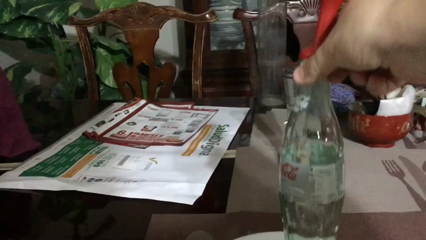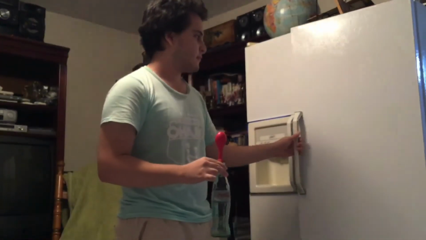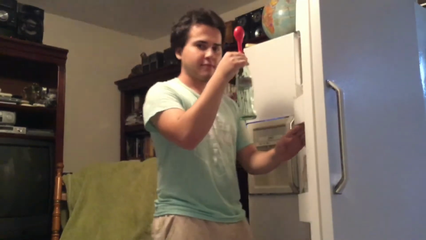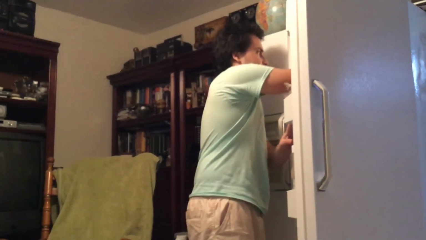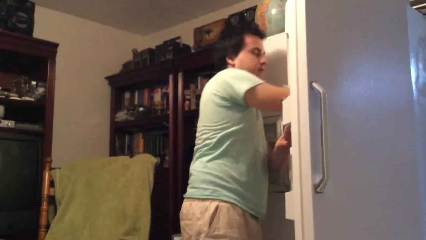Now that we just watched how the balloon inflates with the reaction of the hot boiled water, we must put our glass bottle with the inflated balloon into the freezer.